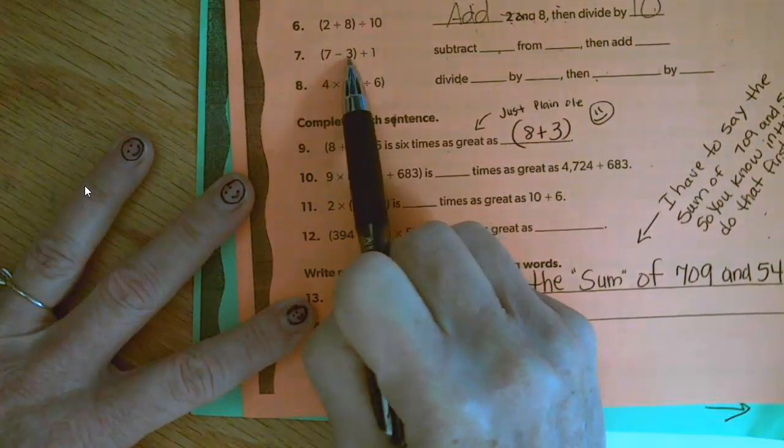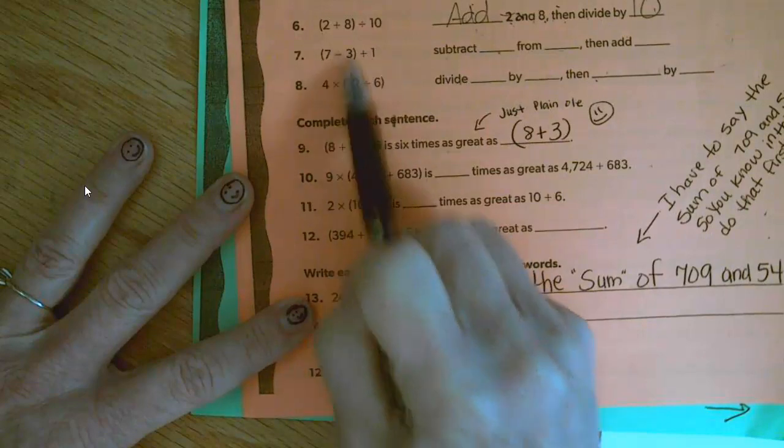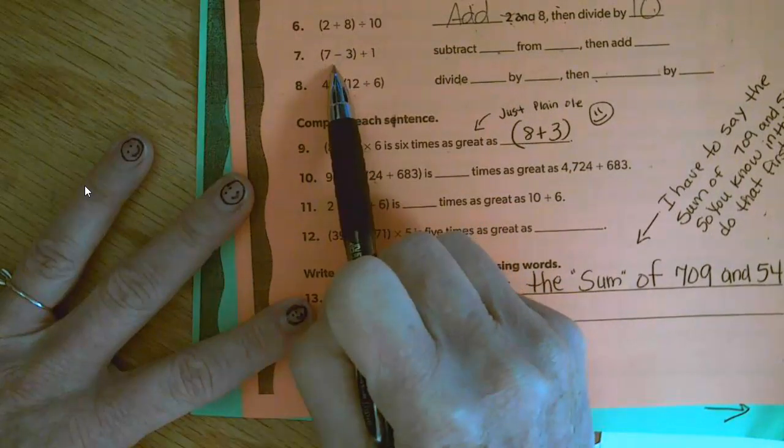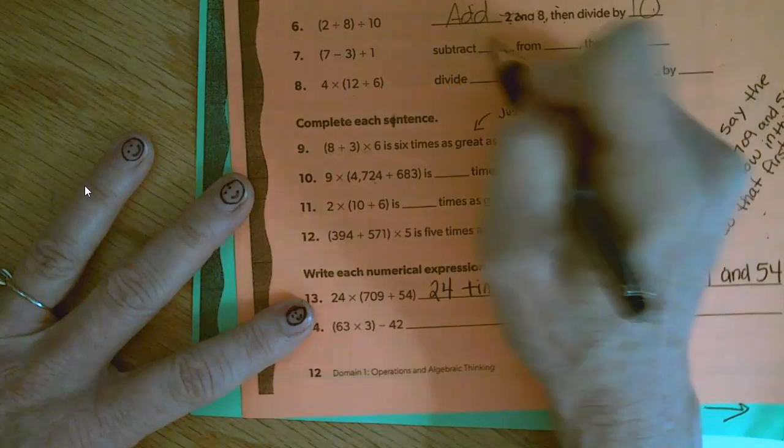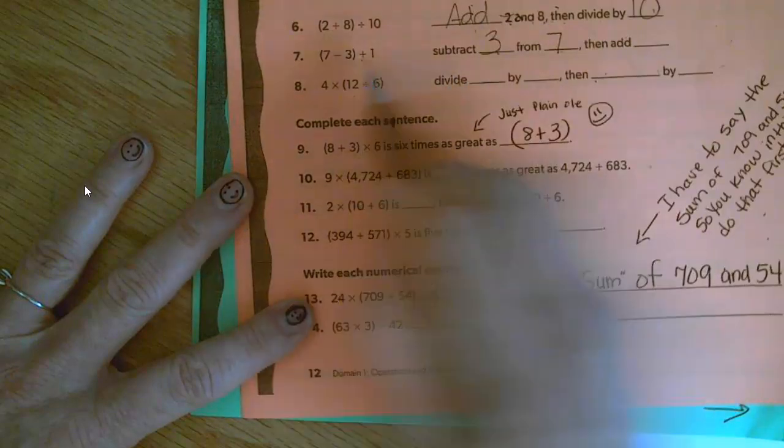7 minus 3 plus 1. Well, I have to find the difference first. So I'm going to subtract 3 from 7, and then I'm going to add 1.